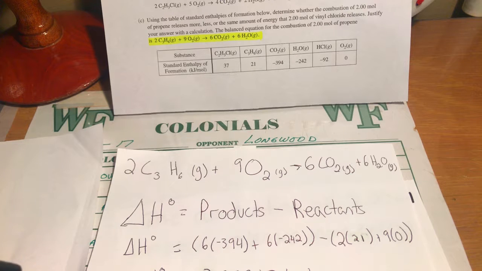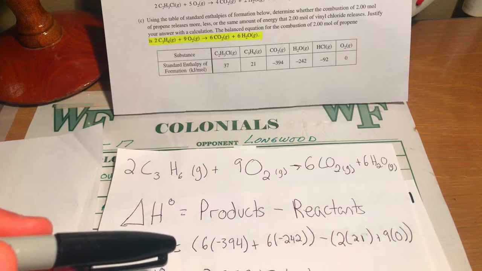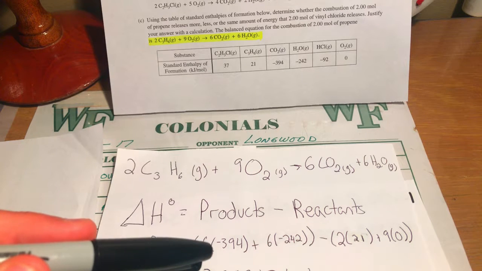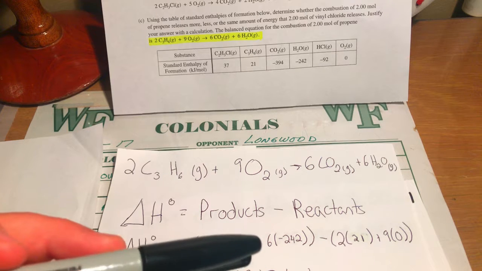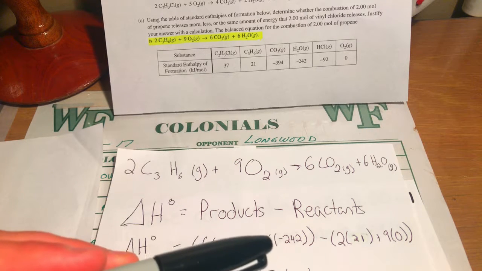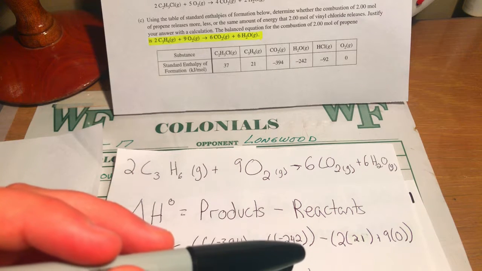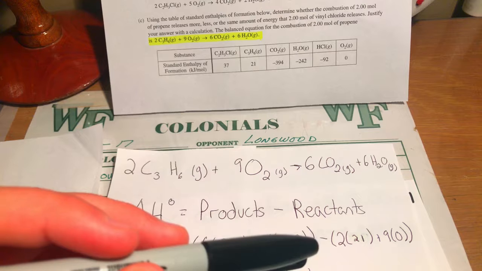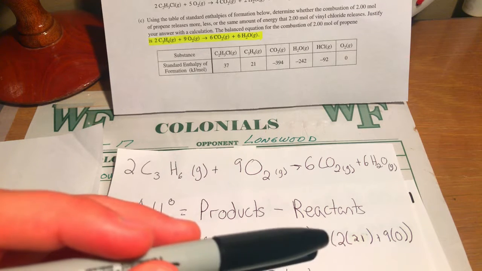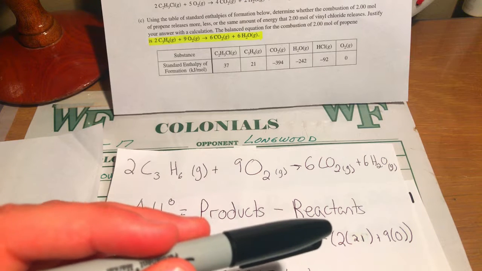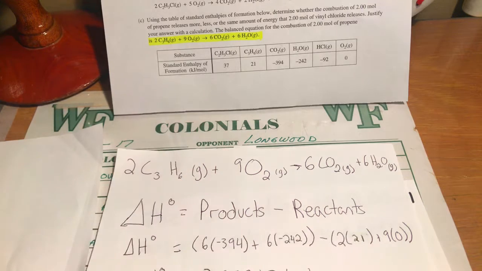I started off by multiplying CO2's enthalpy by its coefficient and added that to H2O's enthalpy, which I multiplied by its coefficient, and then subtracted that by the reactants, which was C3H6's enthalpy times its coefficient plus O2's enthalpy times its coefficient.